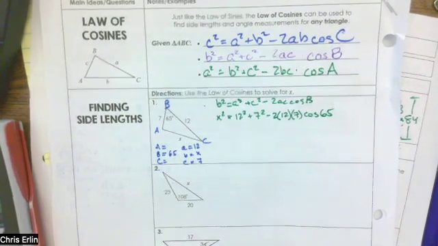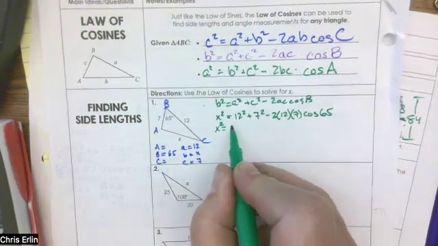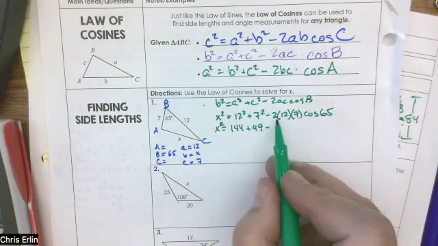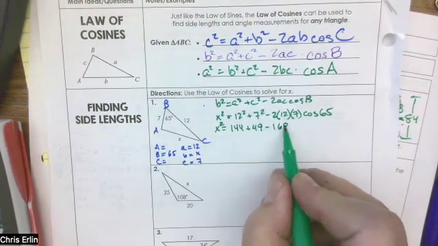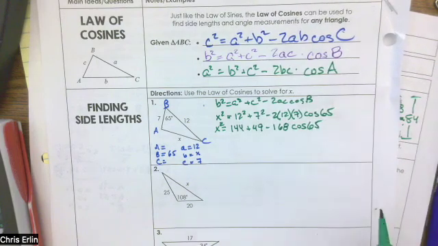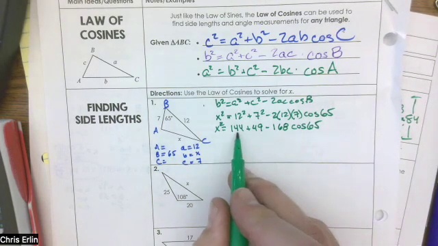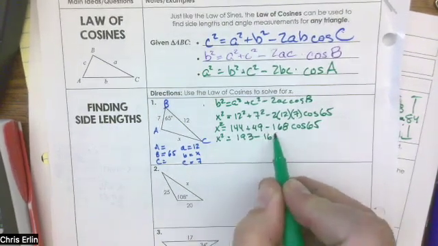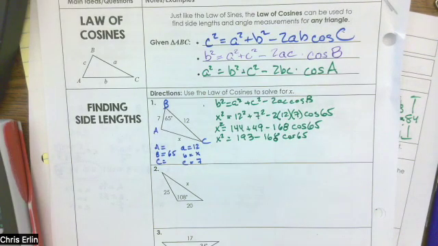And let's start simplifying this. X squared equals, what's 12 squared? 144. 7 squared? 49. 12 times 7 is 84 times 2 is 168. Cosine 65. What next? Add these two. So x squared equals 193 minus 168 cosine of 65. What's next? Sorry, louder.